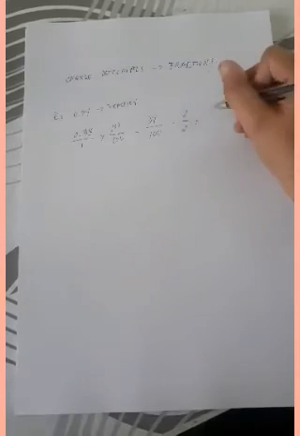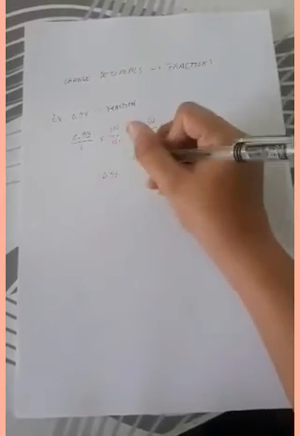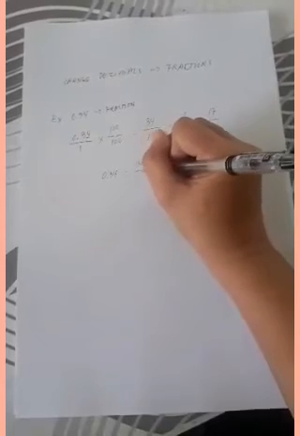So 34 divided by 2 is 17 over, 100 divided by 2 is 50. Do we still have a number to divide in this fraction in order to arrive at the lowest term? I guess we already have the lowest term for the fraction. So meaning 0.34 when converted to fraction is equivalent to 17 over 50.